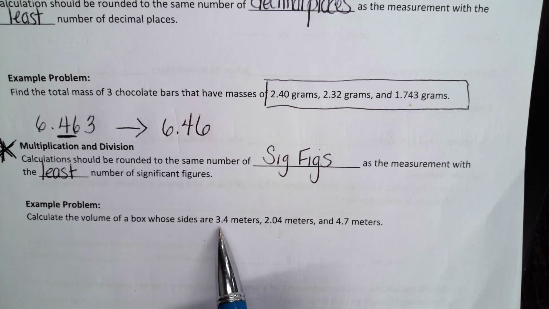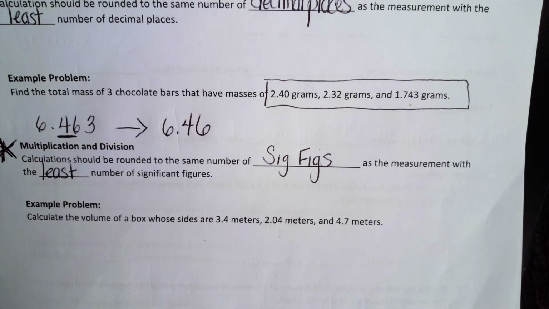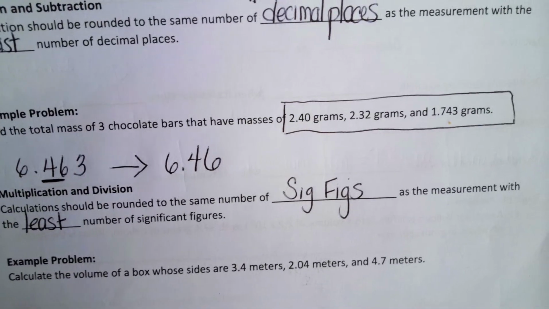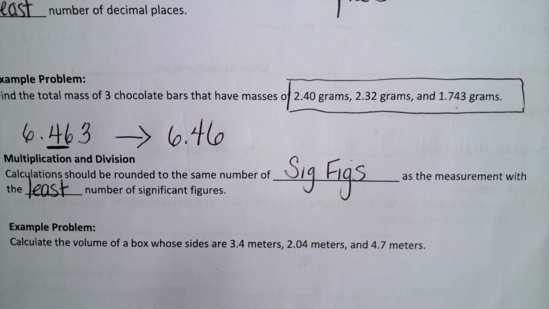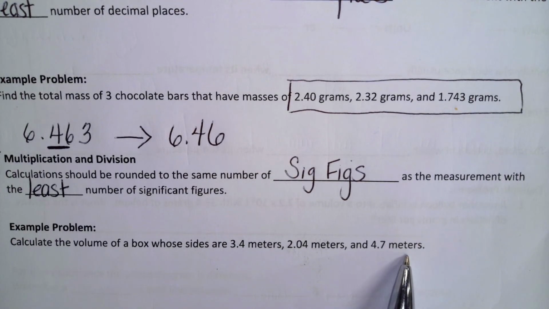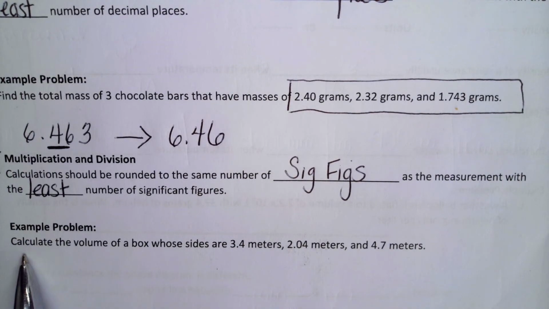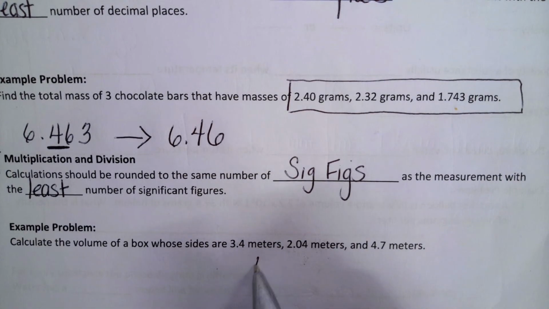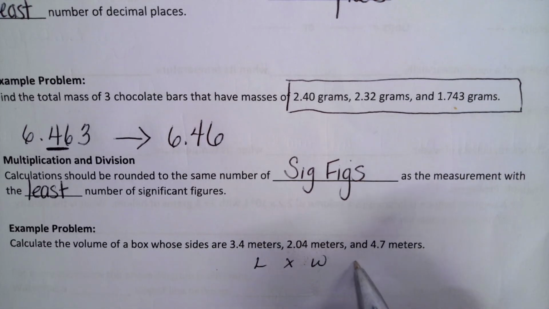So we have a practice problem right here. Calculate the volume of a box whose sides are 3.4 meters by 2.04 meters by 4.7 meters. When we did the how to measure lab, this is length times width times height.